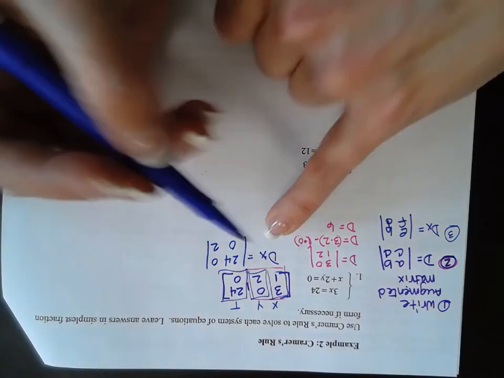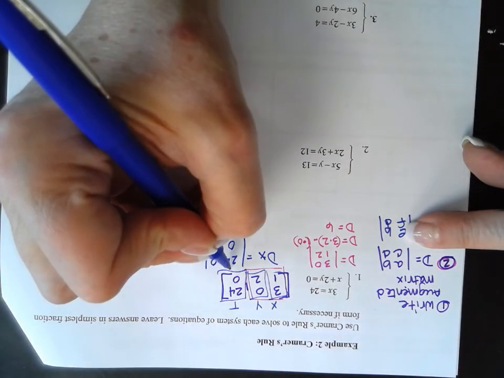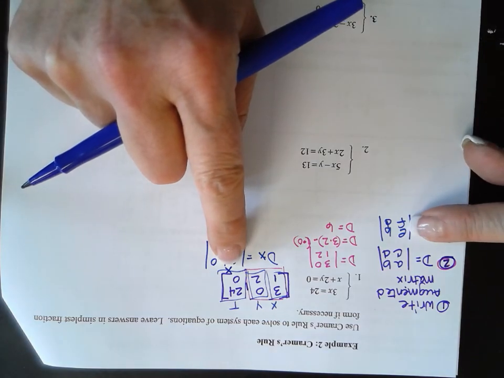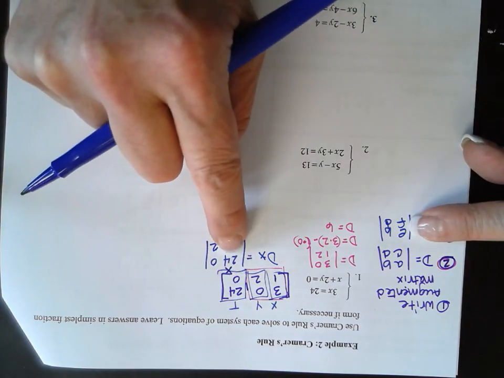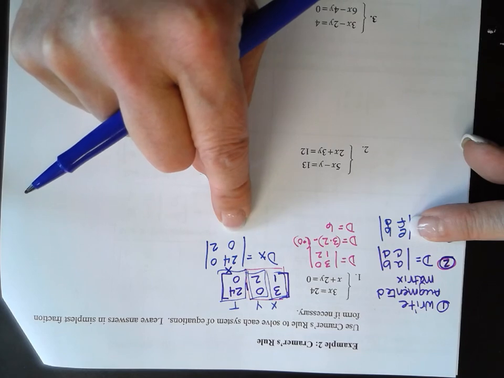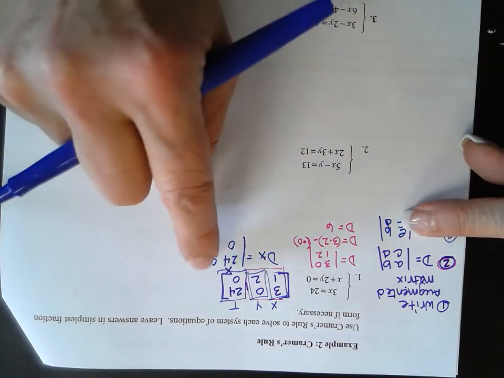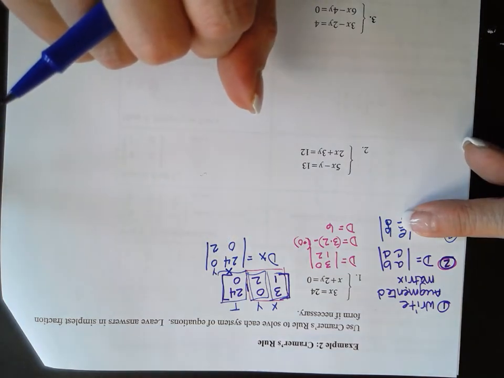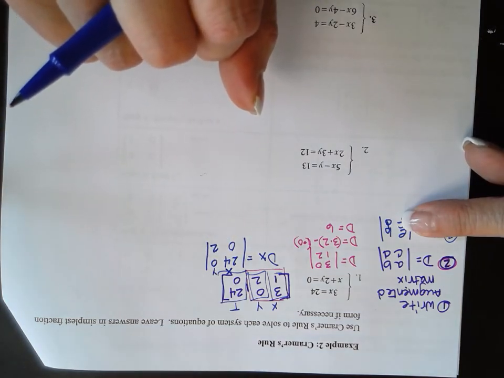Okay, so D of x, since I'm finding my x value, I replace the x column with my total column. That's where I got my 24 and my 0. My y column stays the same, so 0 and 2. Good?